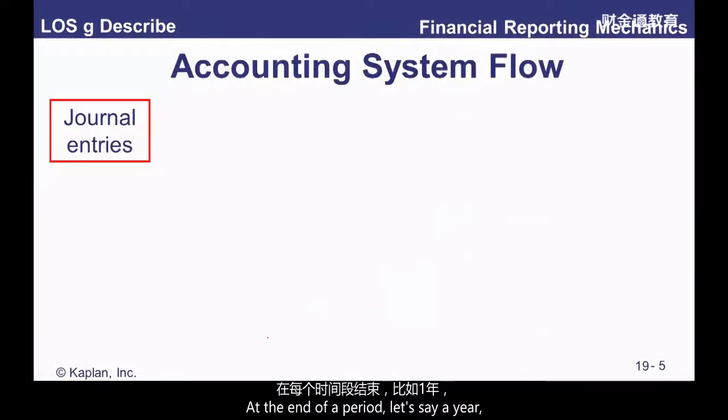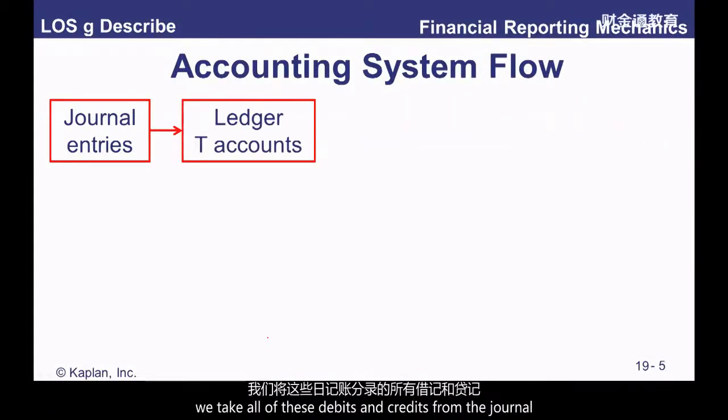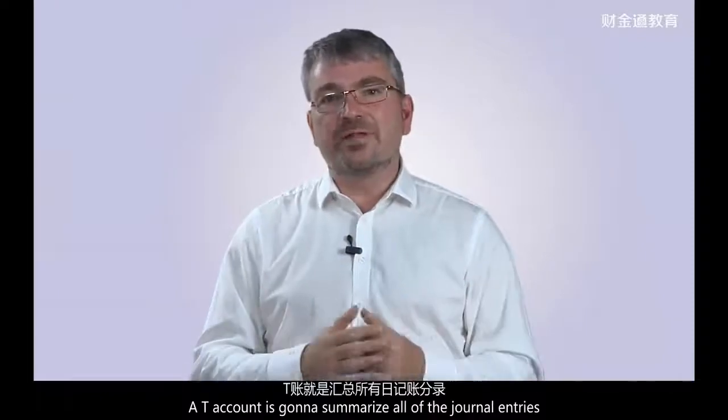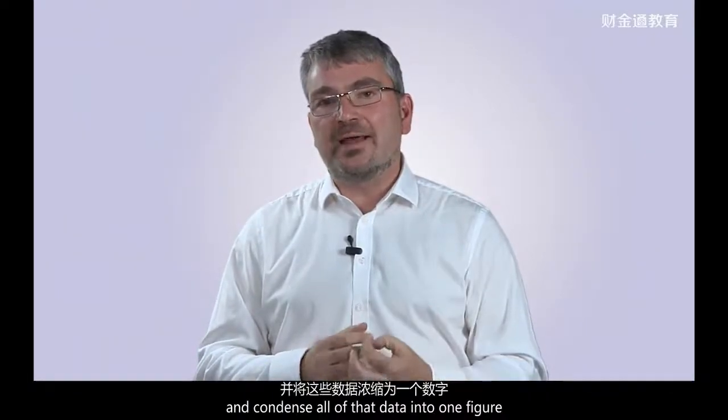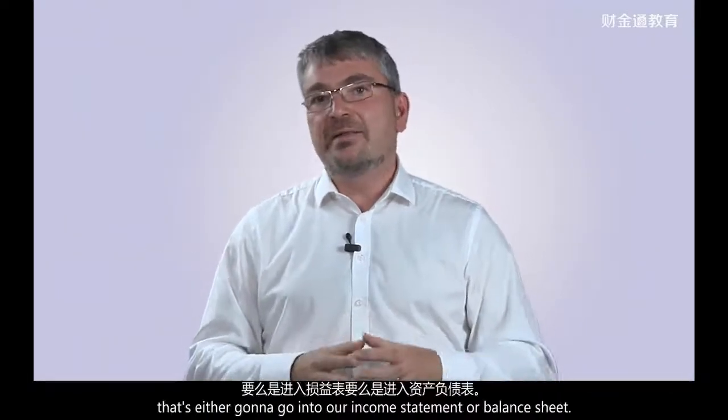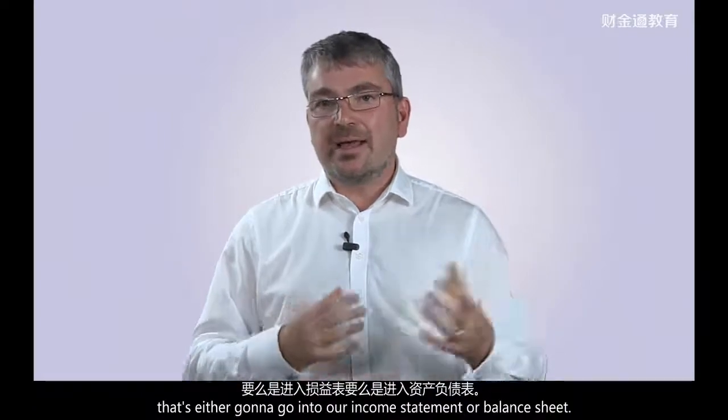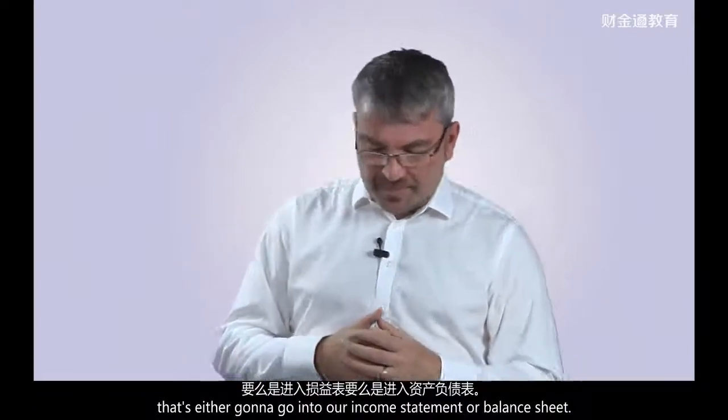Now, at the end of a period, let's say a year, what we're going to do is take all of those debits and credits from the journal entries and put them into T accounts. A T account is going to summarize all of the journal entries and condense all of that data into one figure that's either going to go into our income statement or balance sheet.